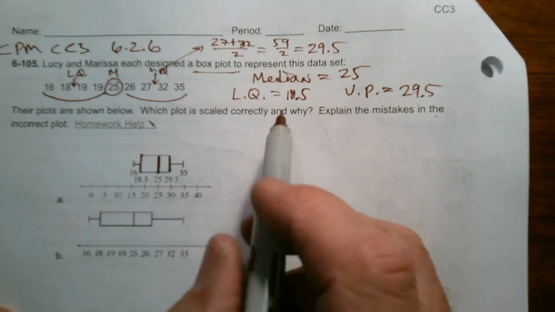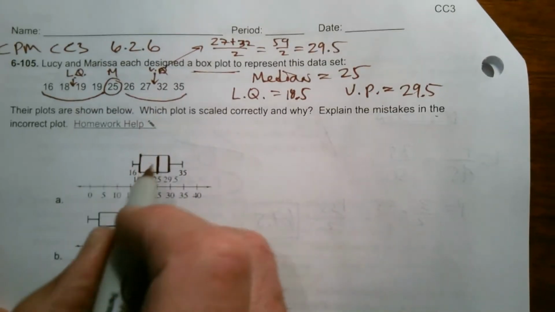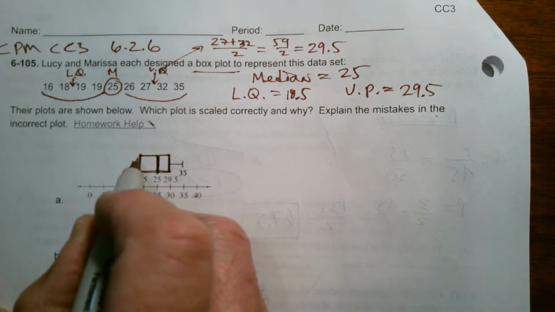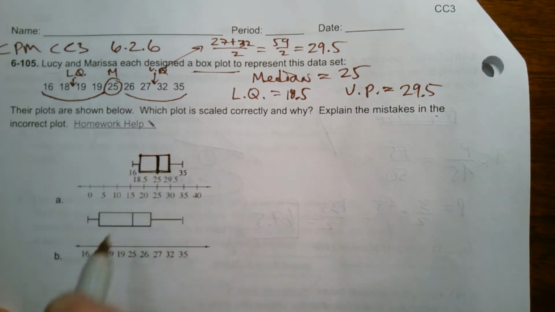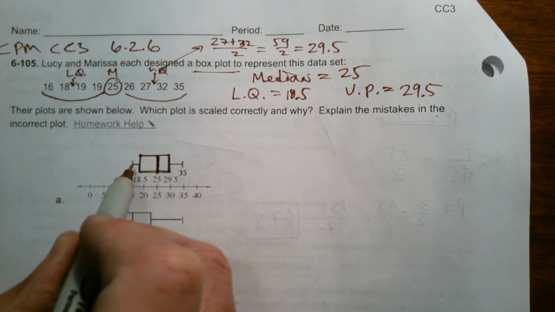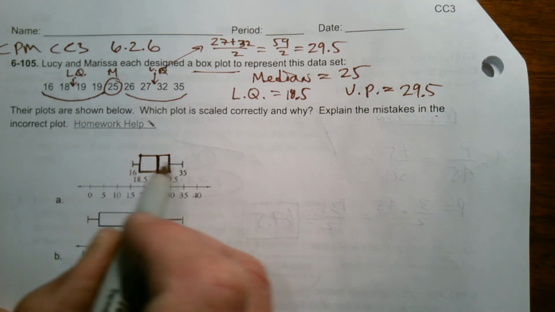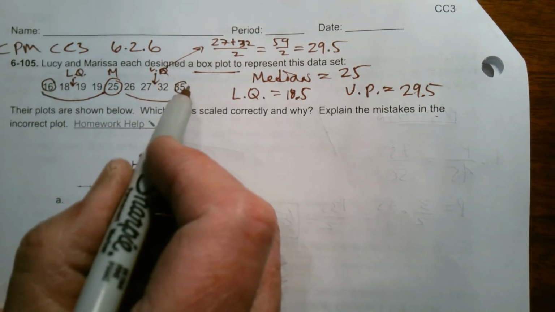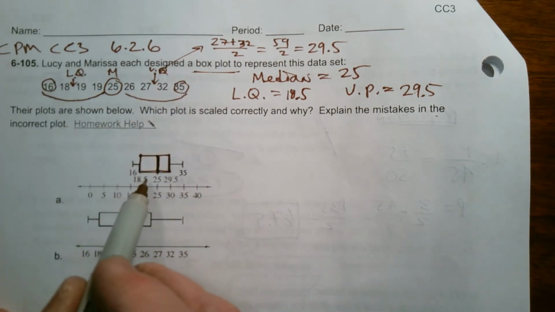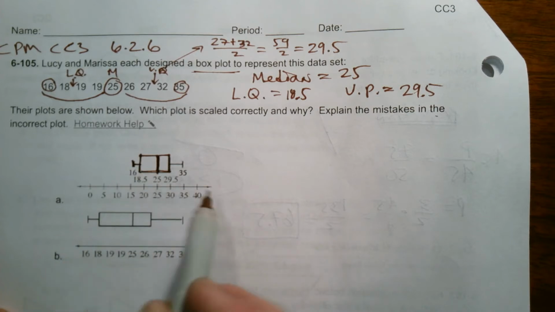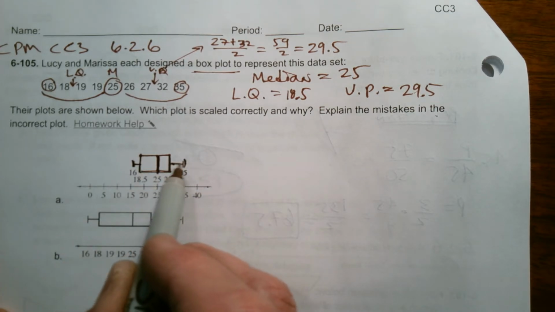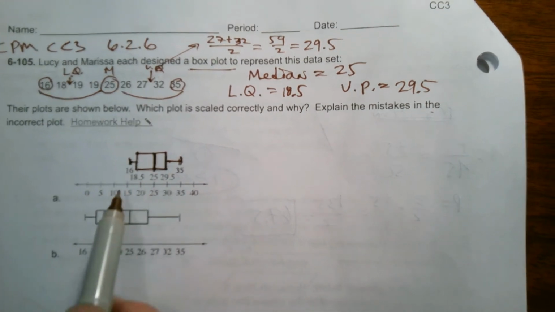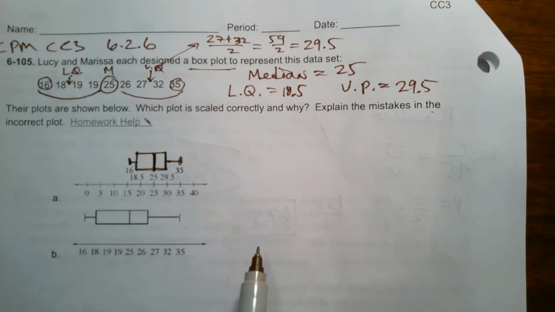The creation of the box uses your median, lower quartile, and upper quartile. Then how do you find your whiskers? Your whiskers are the lowest and the highest parts of the data. The lowest is 16, and that looks marked, and the highest is 35, and that looks marked well. So this box plot so far looks like it works.